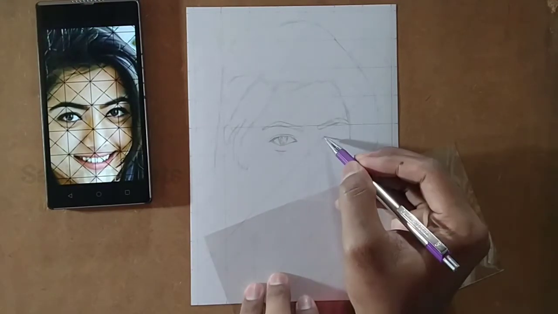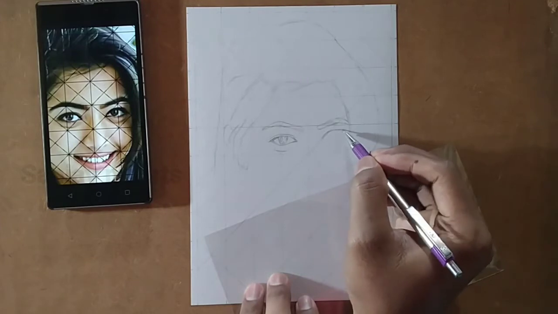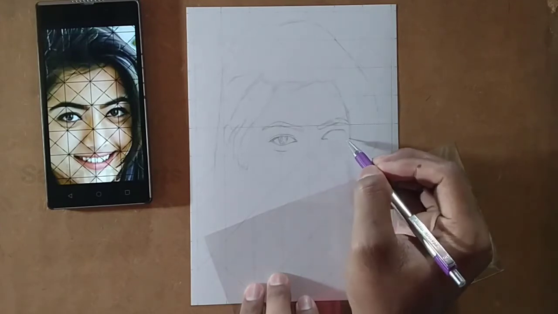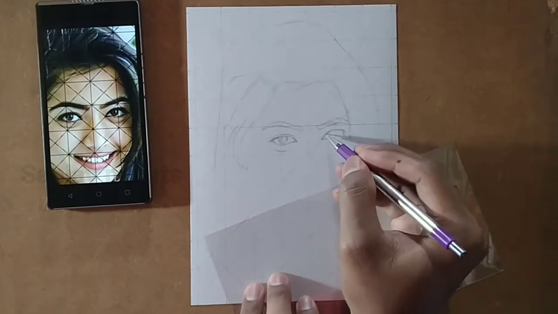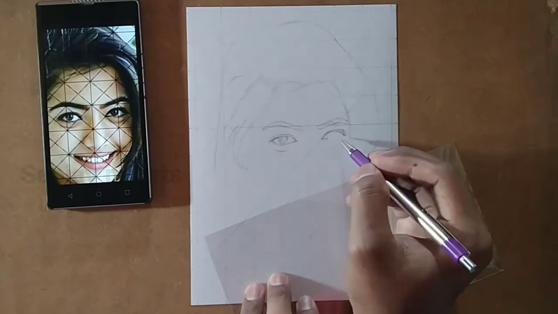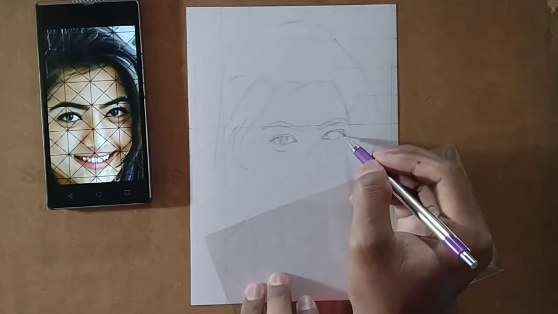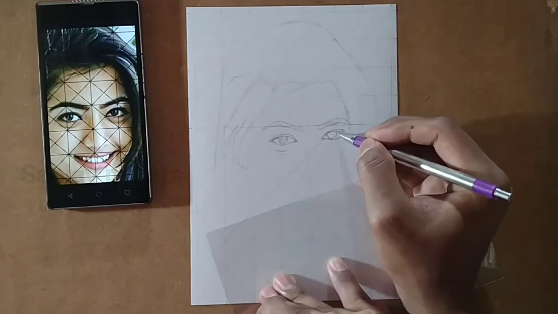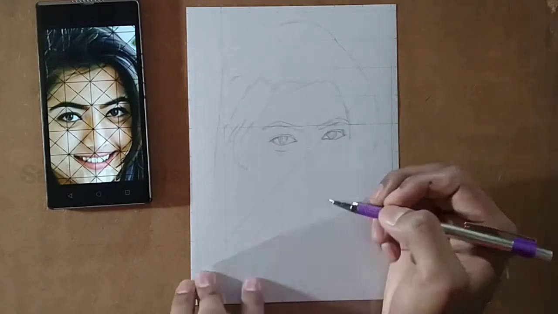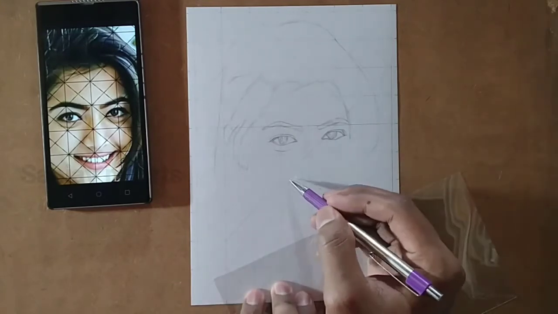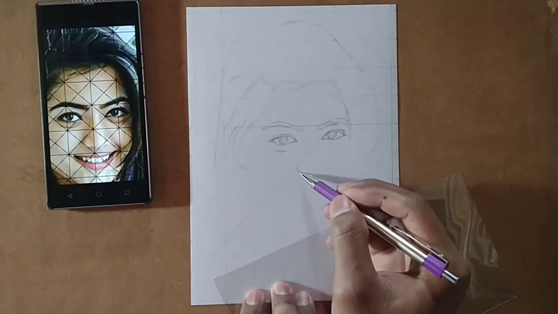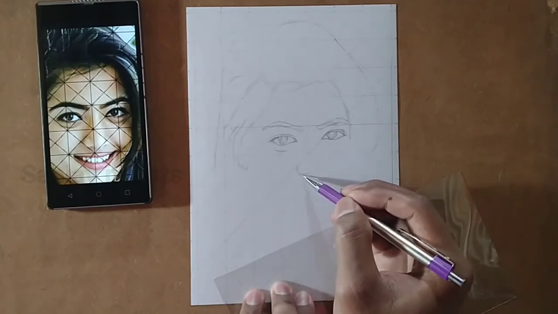You can compare it with only grid methods, without diagonals. Likewise, we have to observe properly, so you can get the output as the photo itself. Likewise what I'm drawing.